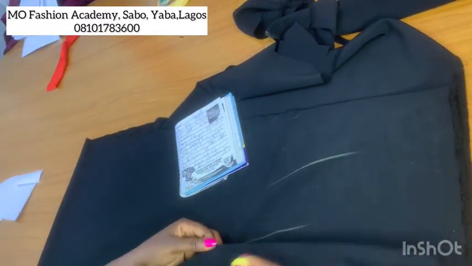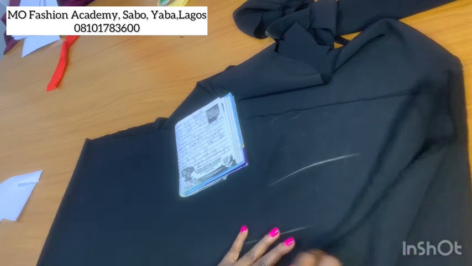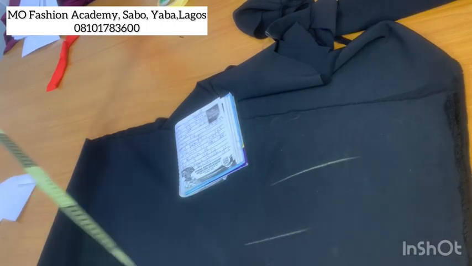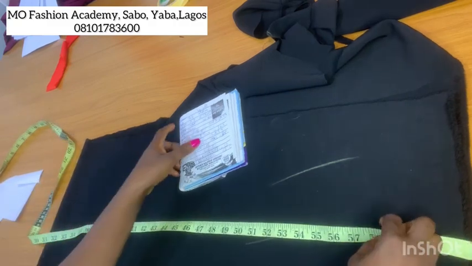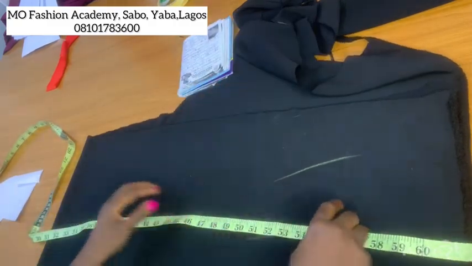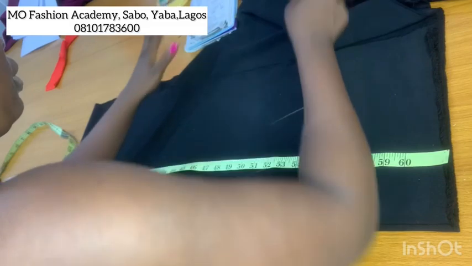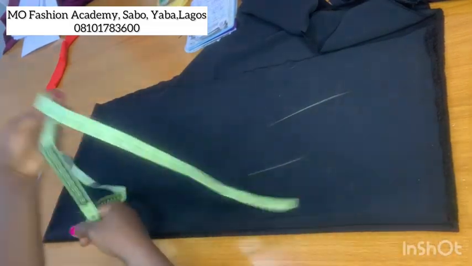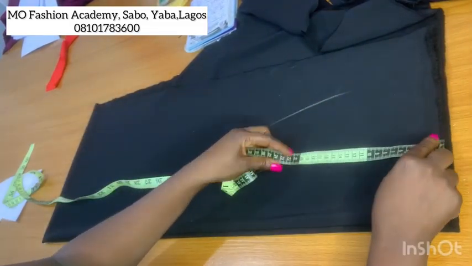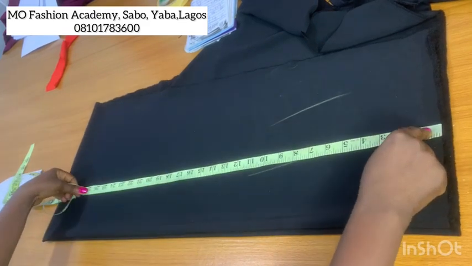Next, we are going to work on the sleeve part of this tutorial. You can see that I'm marking the wrong side from the right side because sometimes this fabric can be so confusing. Now the next thing you want to do is mark the sleeve details. I've already gone ahead to fold my fabric once. Now I'm measuring the sleeve.